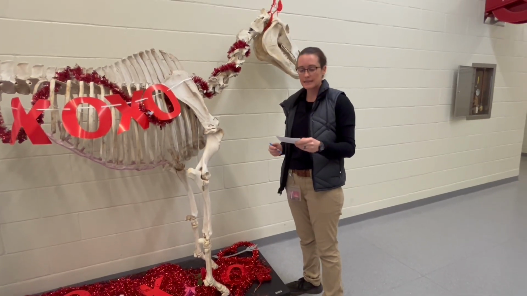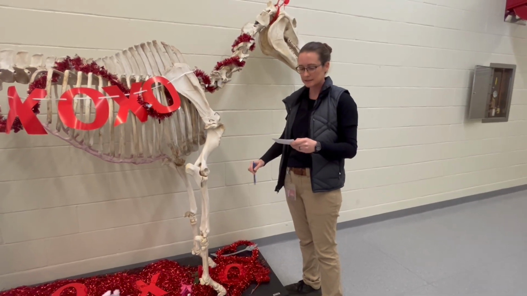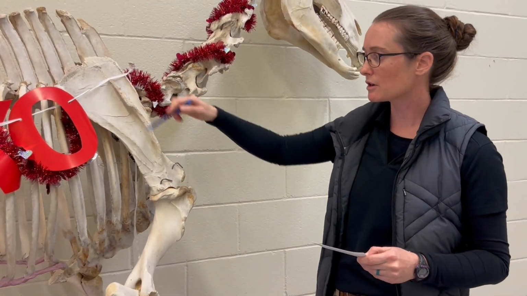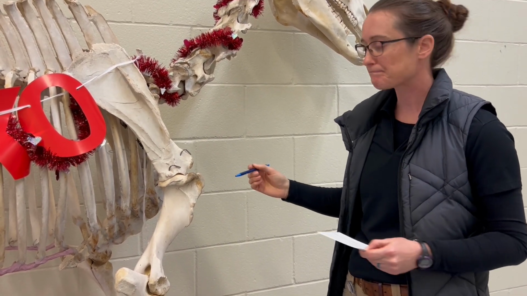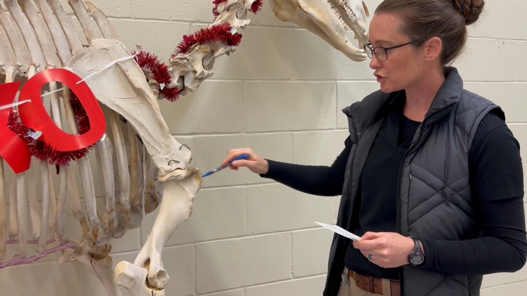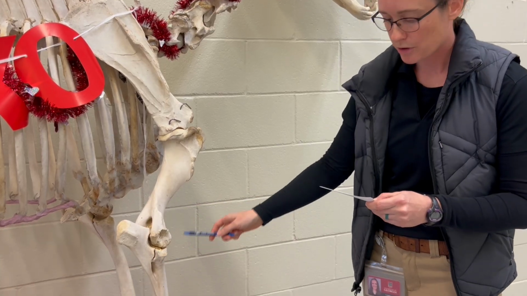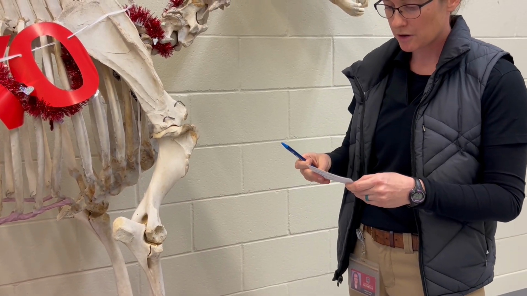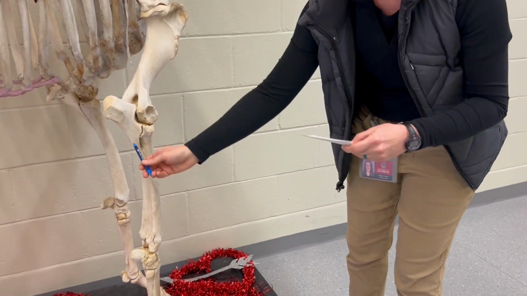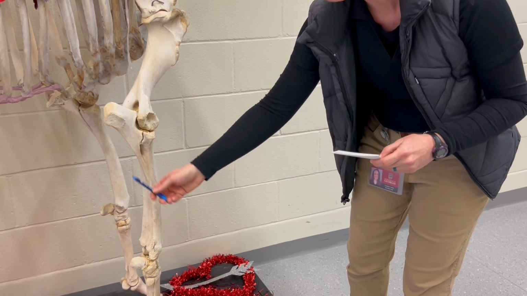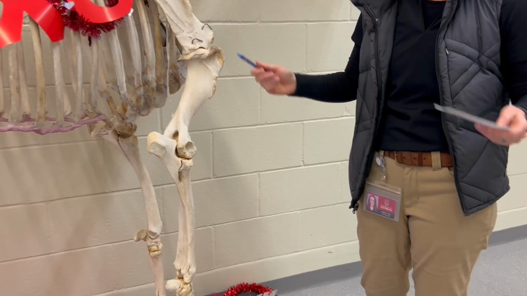So continuing on with the appendicular skeleton, in our front limb, moving from proximally to distally, we have the scapula or the shoulder blade, and horses don't have a clavicle or a collarbone. So then we have our shoulder joint, followed by our humerus and our elbow joint. So distally to that, we have the radius, which is the front part, and then the ulna towards the caudal. And then the olecranon is this little process that forms what we would consider the elbow.